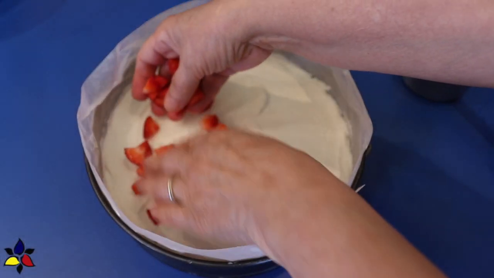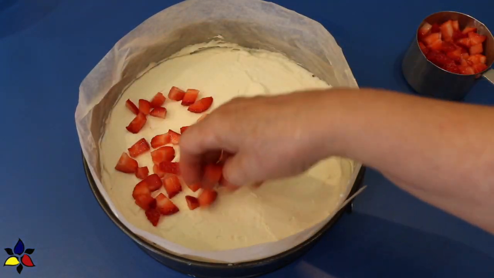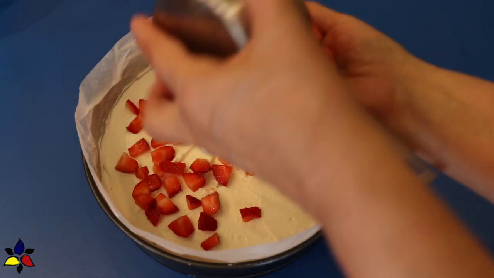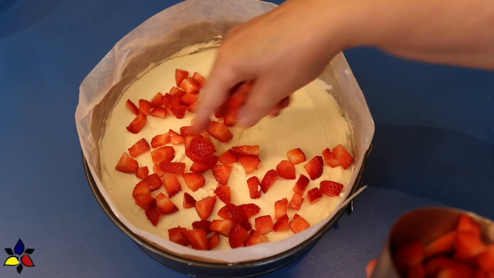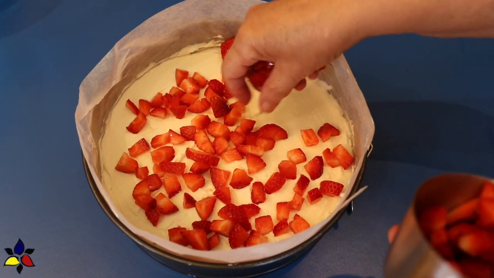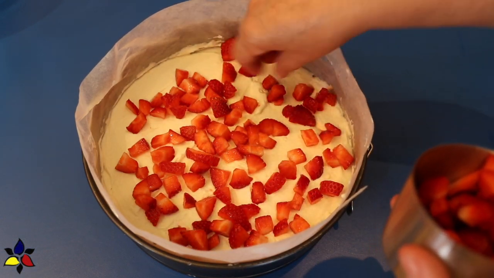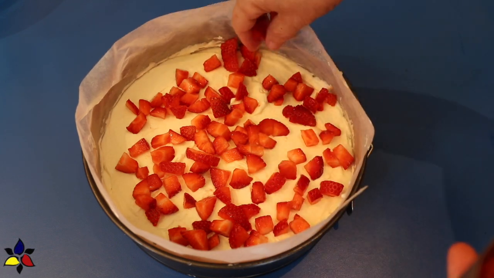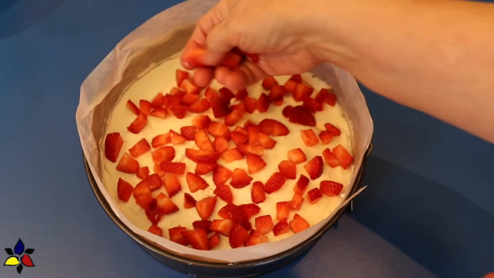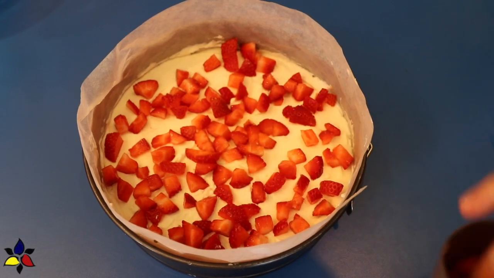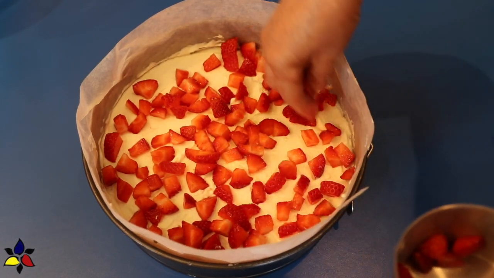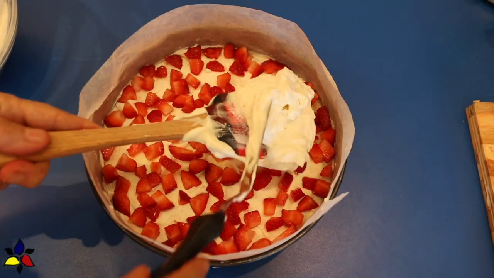Gently place, do not press, the strawberry pieces on top of this cheesecake layer. And while you're doing this, arrange some of the strawberry pieces so that you can see them from the outside, and you'll have kind of a ribbon of red in the center of your cake. It's not necessary to do this, I just think it looks really nice. And I do this with either strawberries or the cherry version.